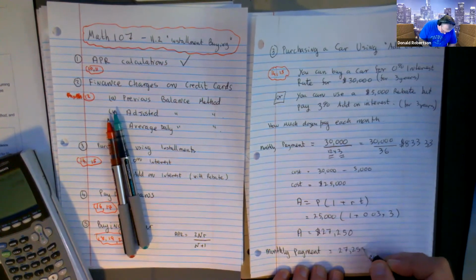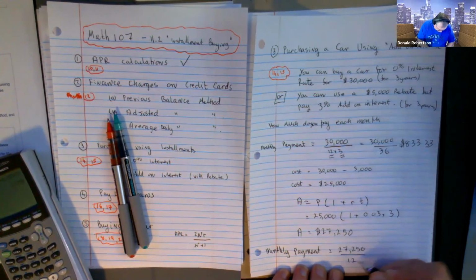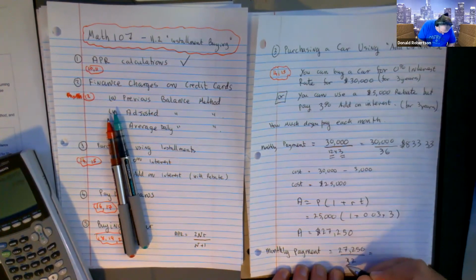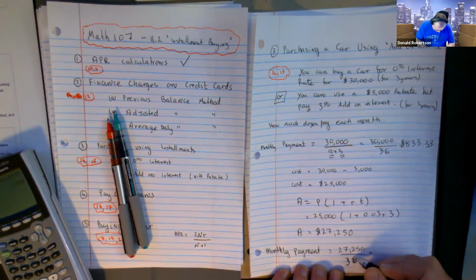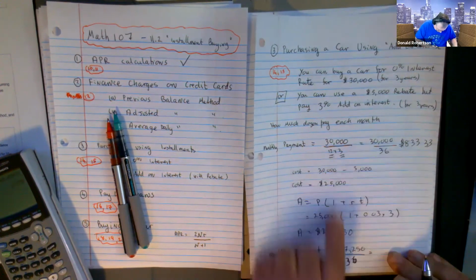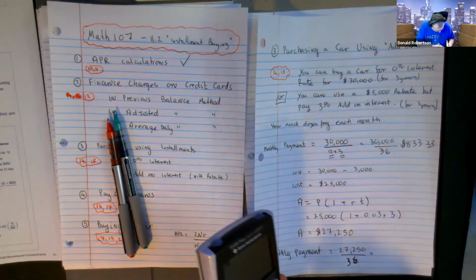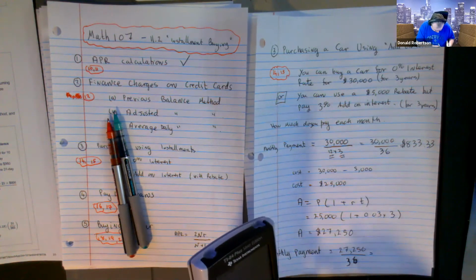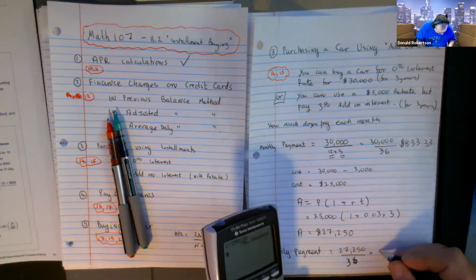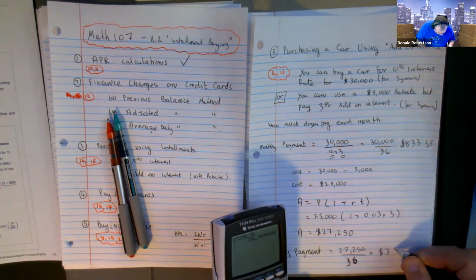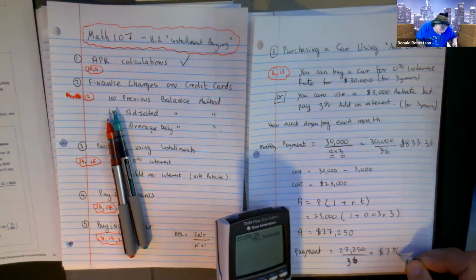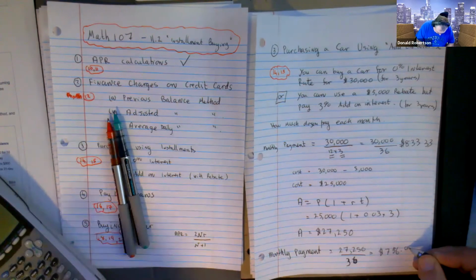27,250 divided by 36, still 12 payments a year for 3 years. So let's see what that costs me. 27,250 divided by 36, and I will be paying $756.95.